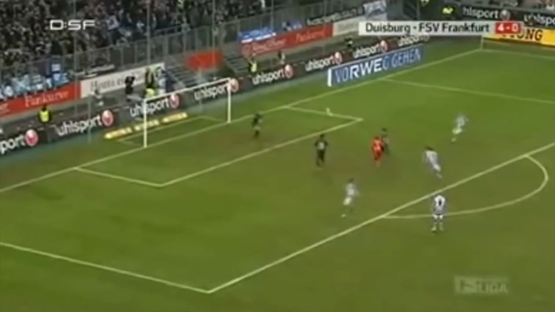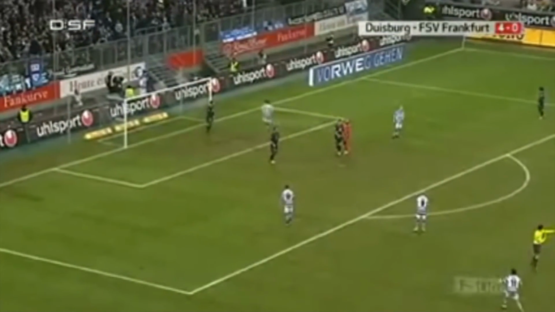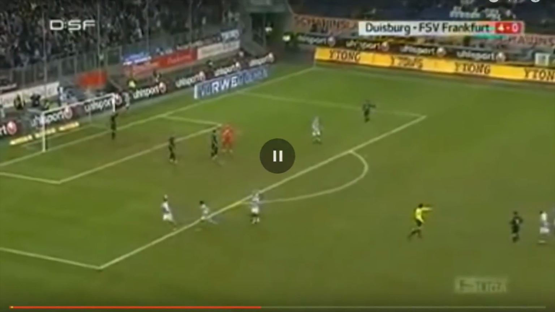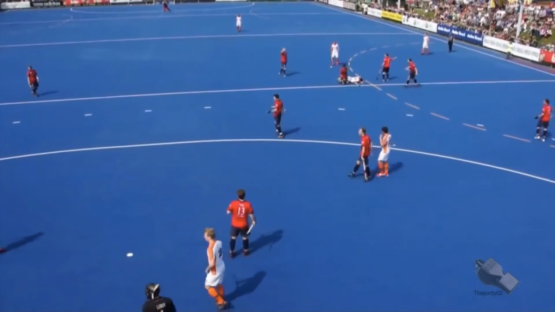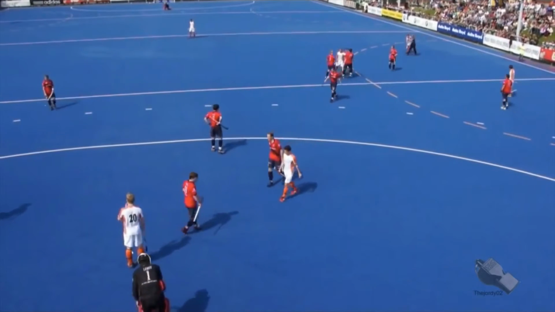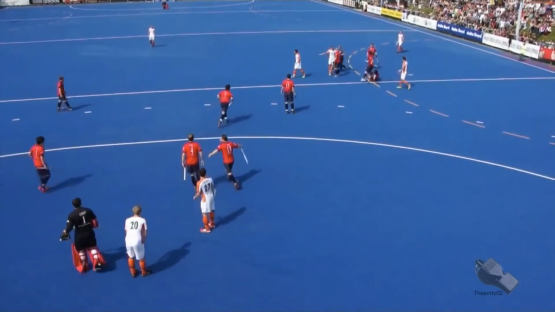In this one, the ball hit the crossbar, and therefore play should have continued. However, the referee said it was a goal. So in this video of hockey, a yellow card should have been given to the player in the red due to excessive force, or at least a free hit to the white team.